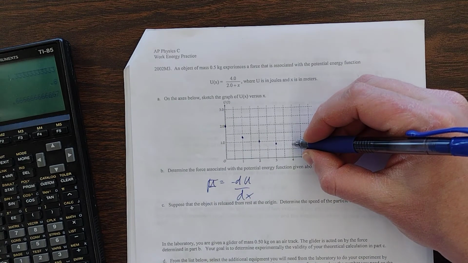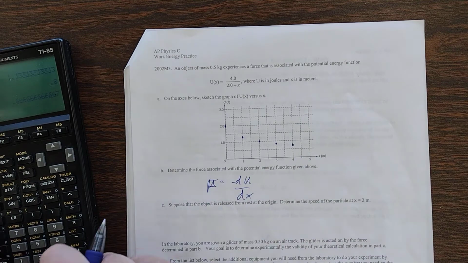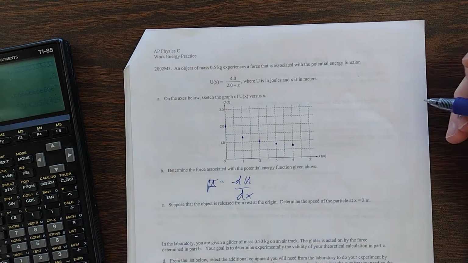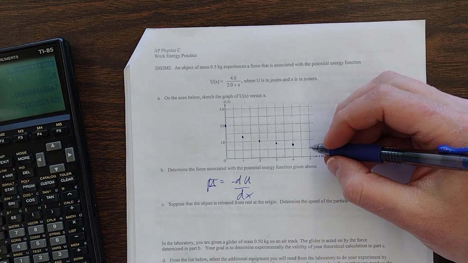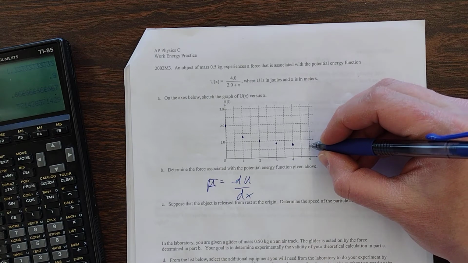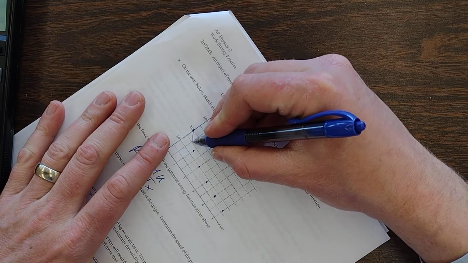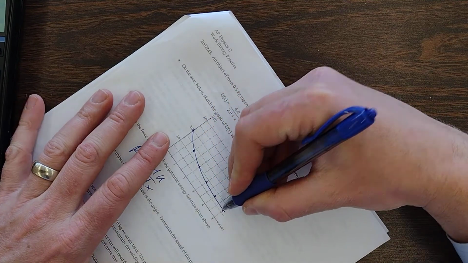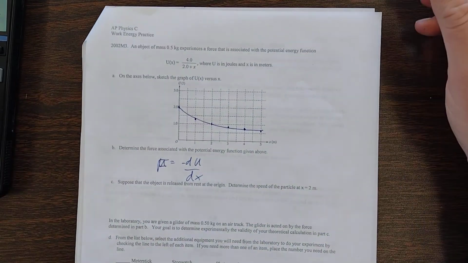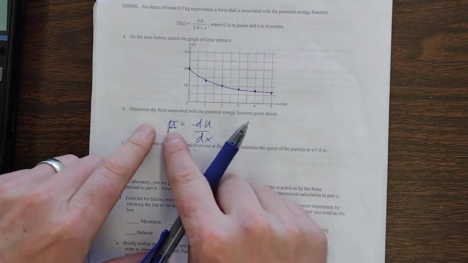So it's going down. 4 over 7 is 0.6 roughly. So there. All right, and then just try to draw your best curved line there.